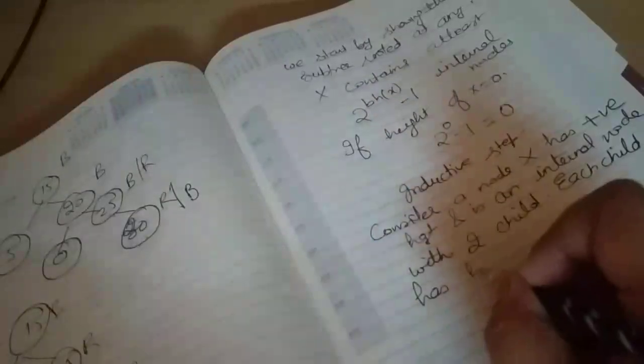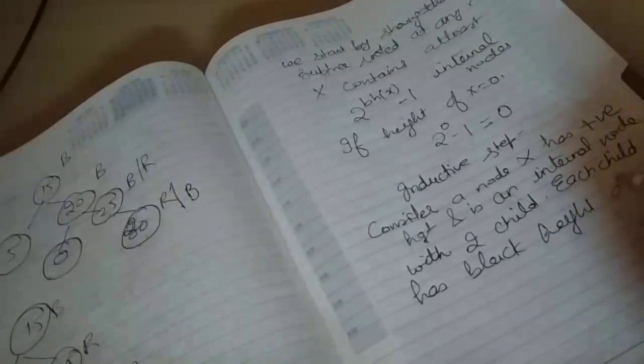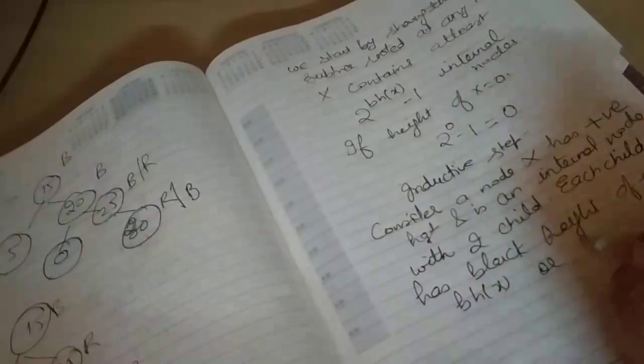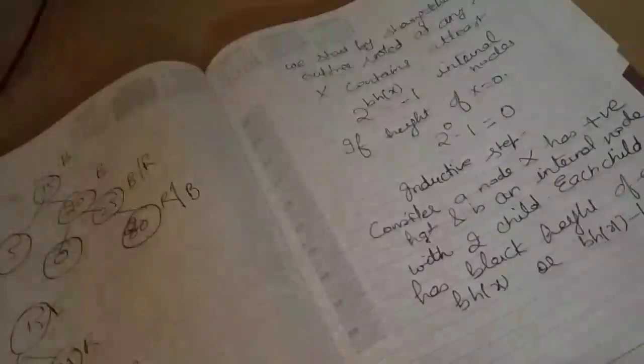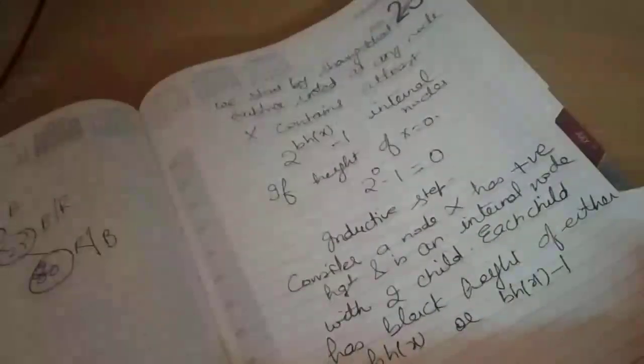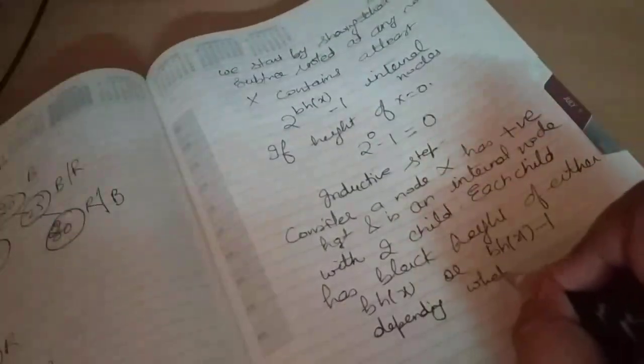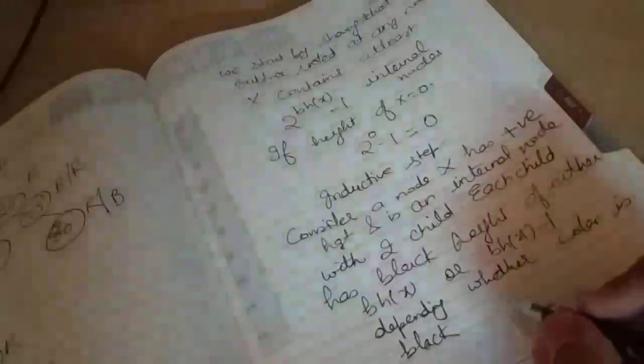Each child has a black height of either BHX or BHX minus 1, depending on whether its color is black or red.